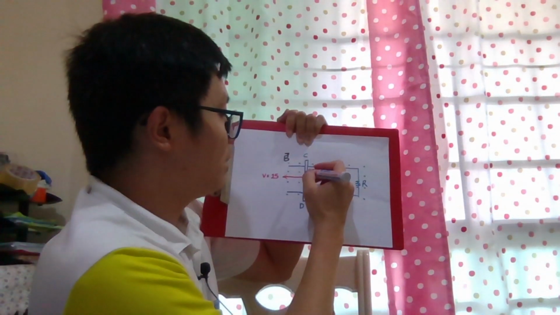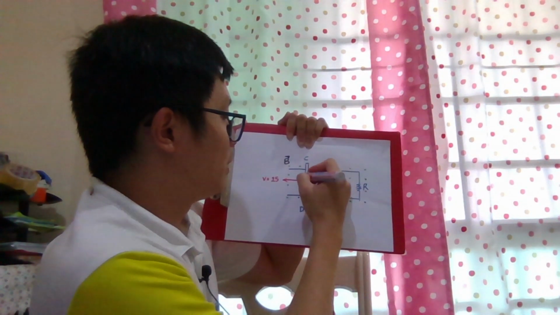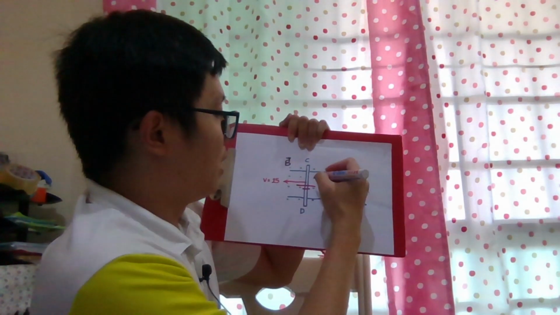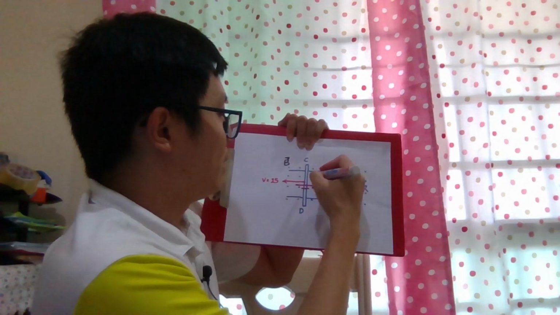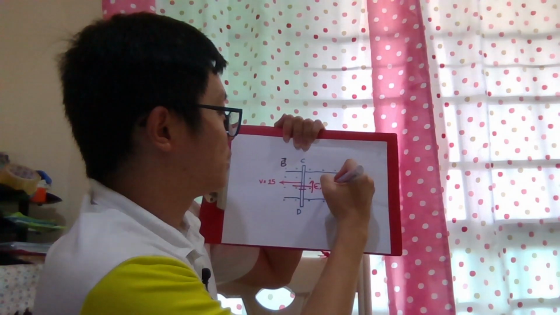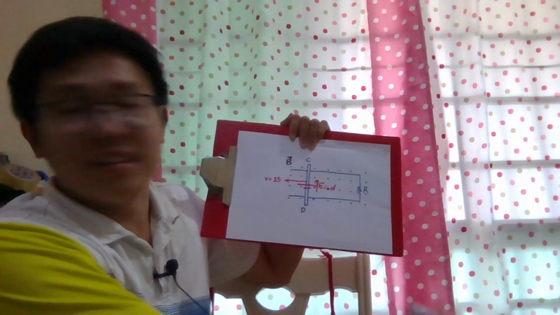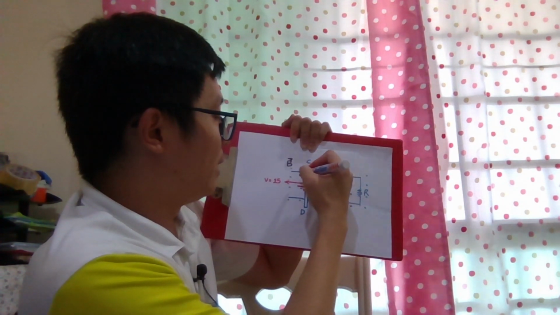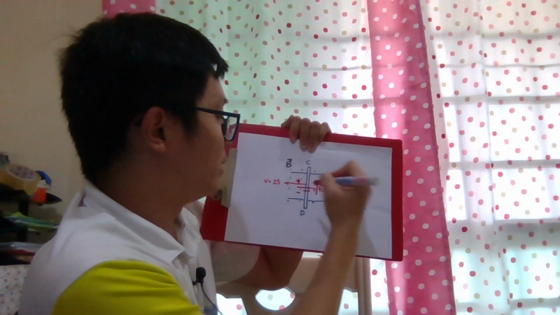This one should be positive, this one should be negative. So this is my induced EMF direction. Understand?